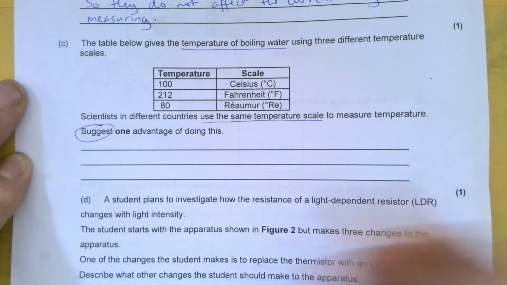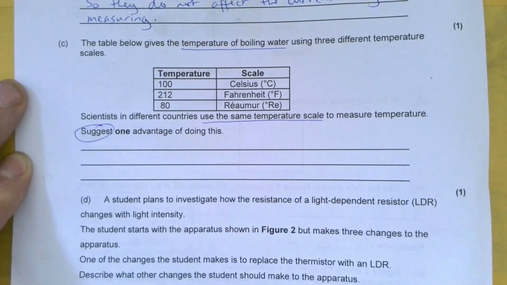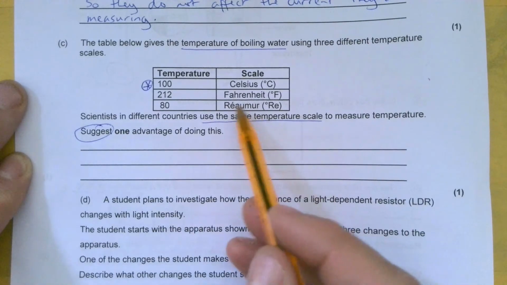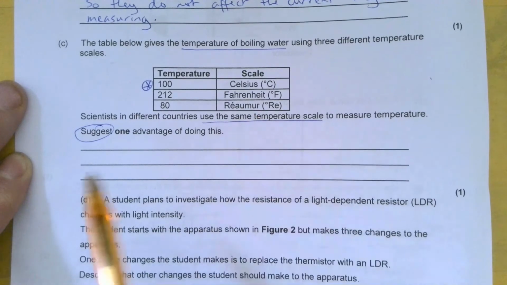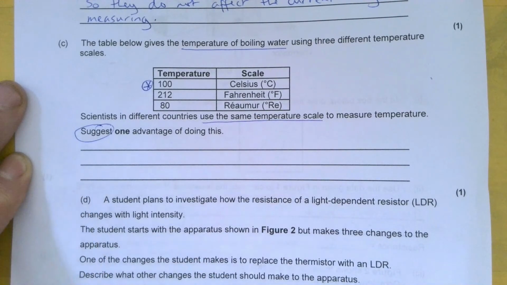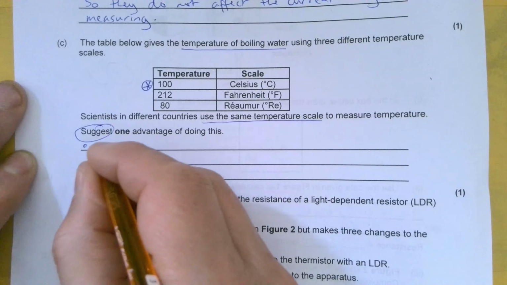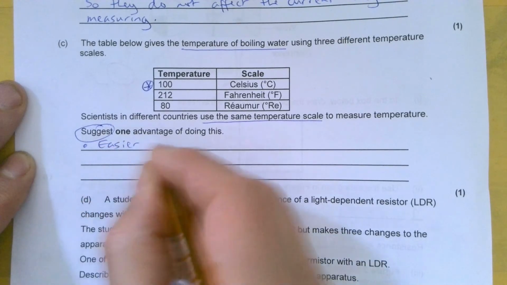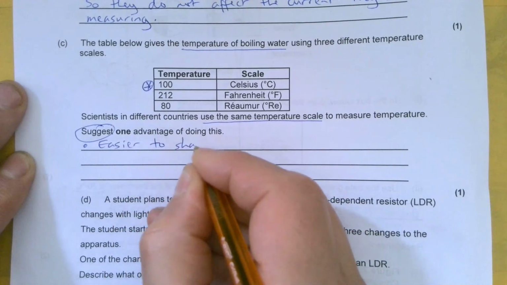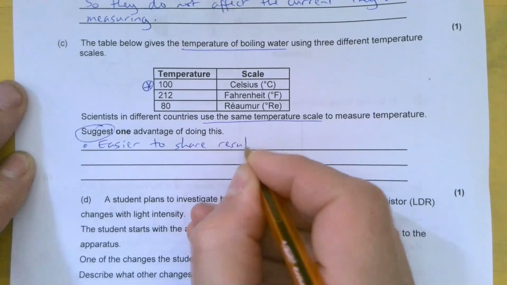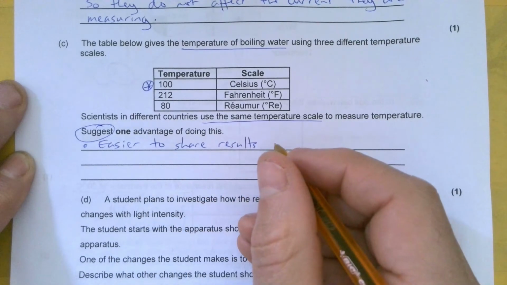Well, the main thing there, I suppose, if everybody agrees to use the same scale, which is pretty much what has happened, we don't tend to use Fahrenheit very often anymore. I've never seen that one before actually. But if everybody speaks the same language and uses the same data, then it's far easier to share results, or compare results.